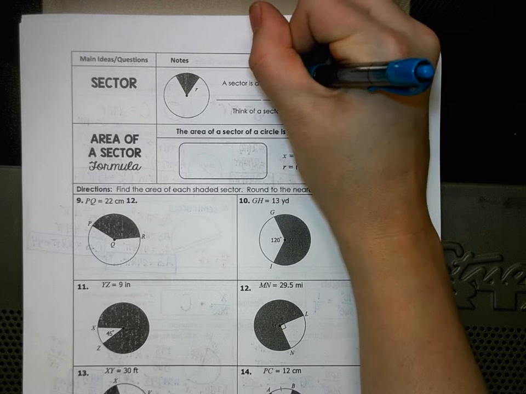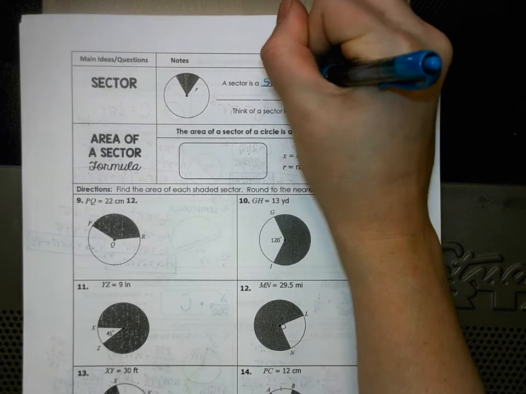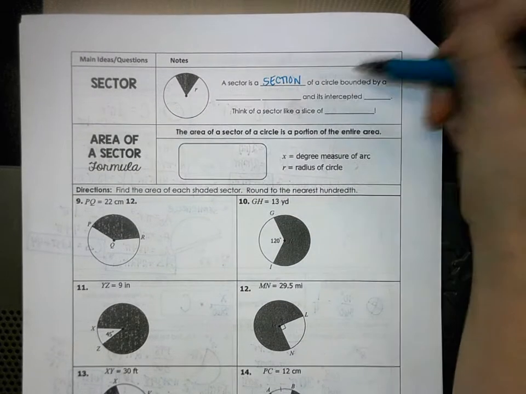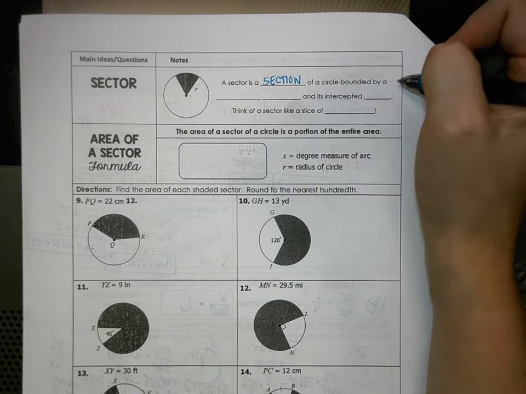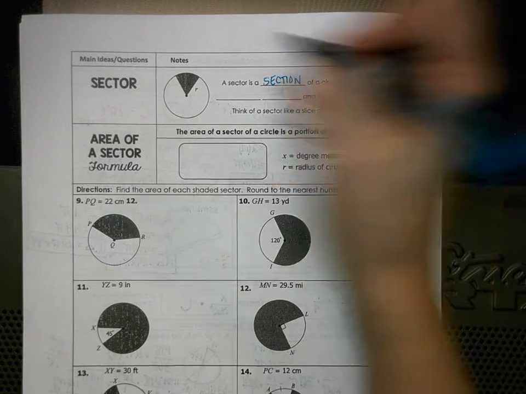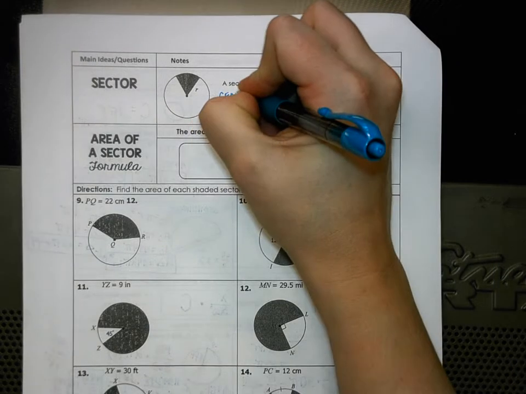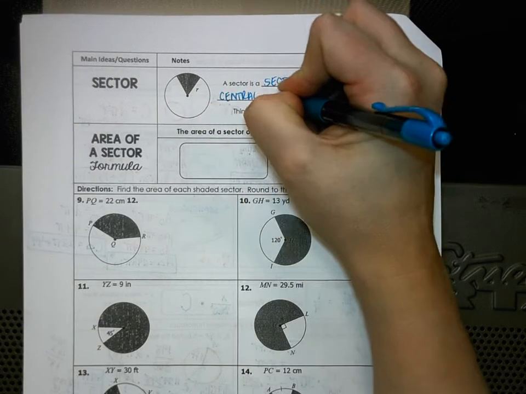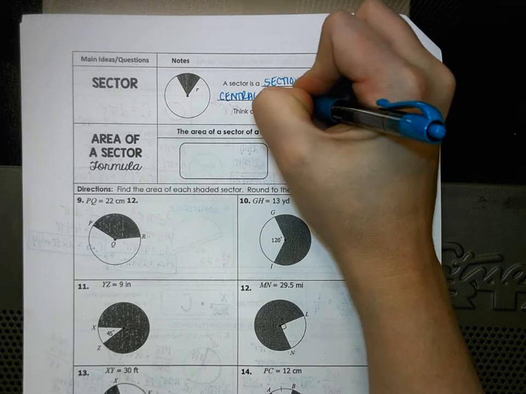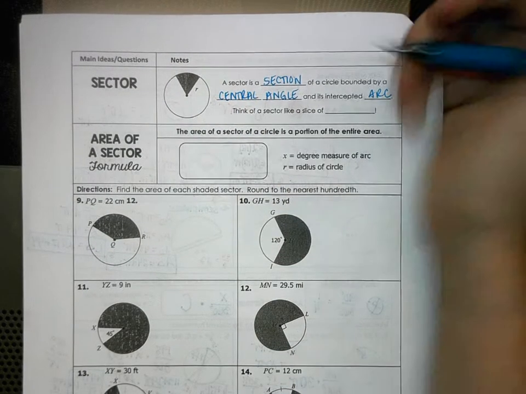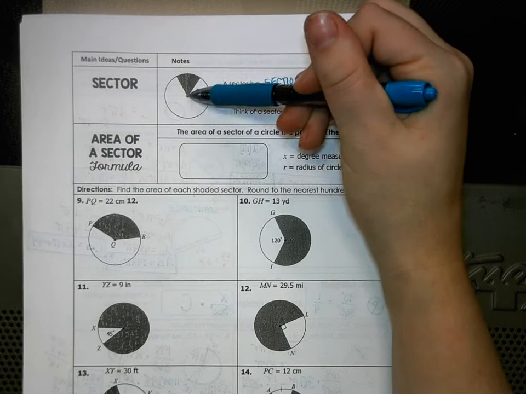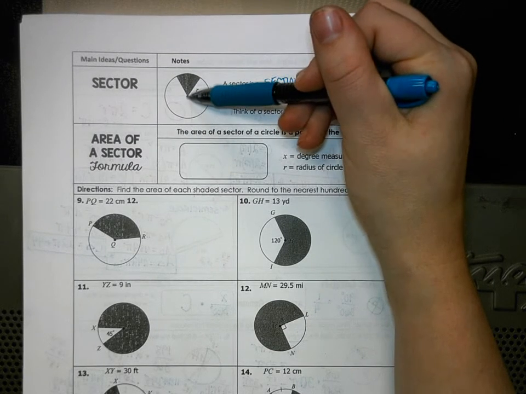You can write a section of a circle bounded by a central angle and its intercepted arc. So this has to be a central angle, so the vertex is on the center.